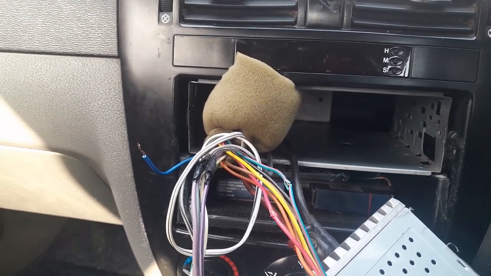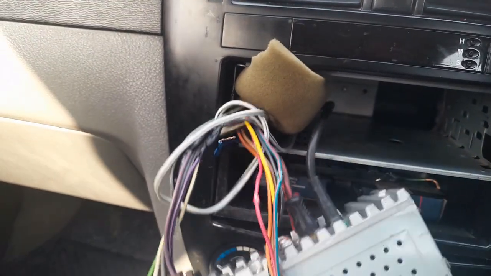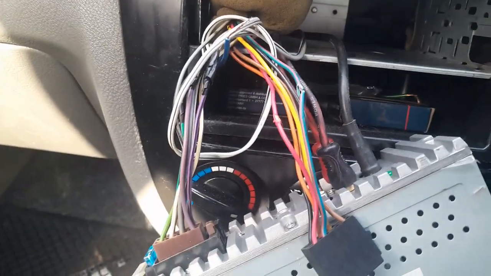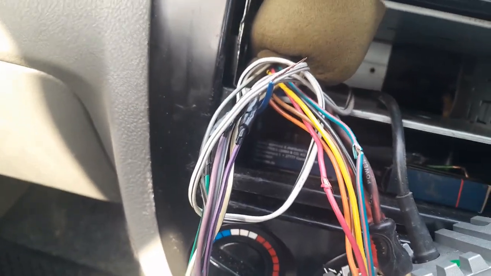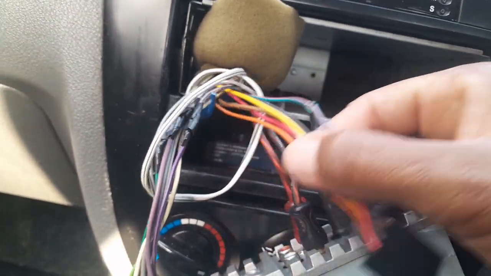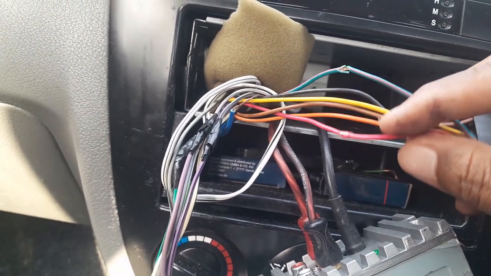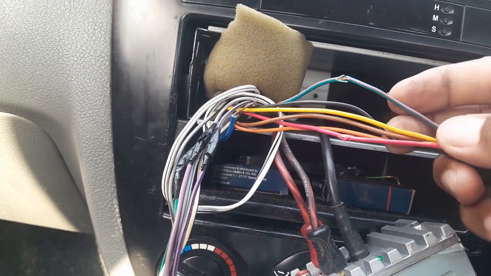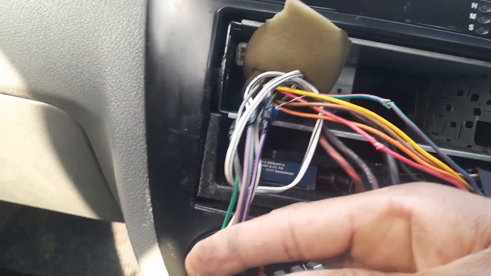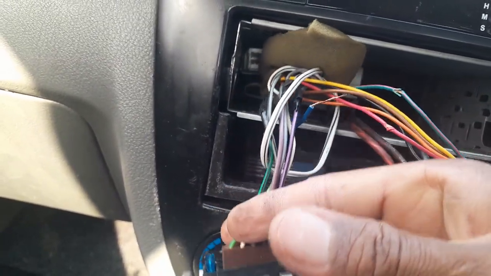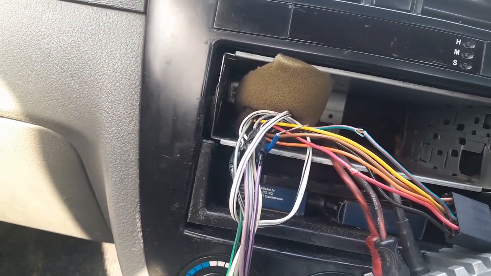As you can see, here is my radio. This is the back of the radio. Let me try to zoom in. Yeah, you can see the wires there. This is the connector for power. These wires are power wires, and then this is another connector that is connected on the radio. It's for the speakers of the radio.